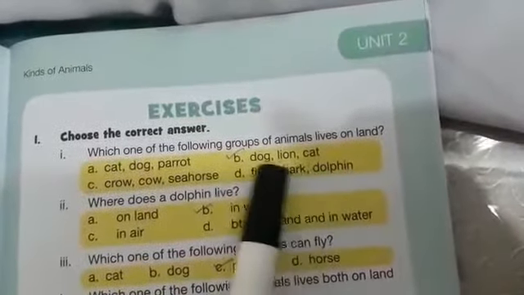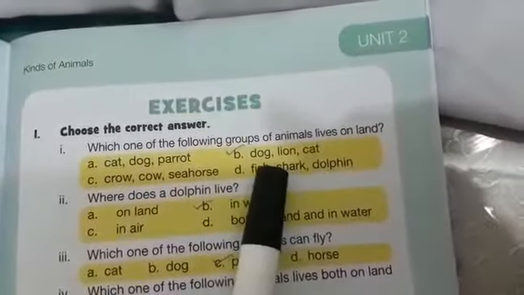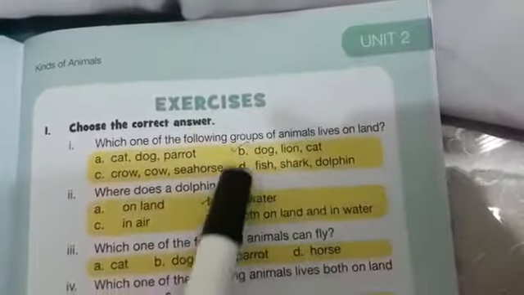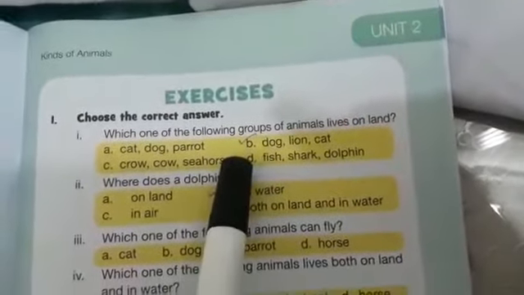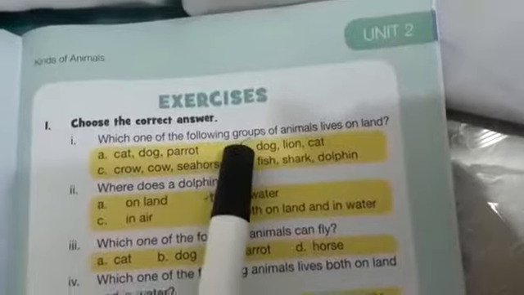Okay. On B, dog, land animal, lion, land animal, cat, land animal. So these three are land animals. So the group of three are land animals. So this is the correct answer. So put a tick over here.